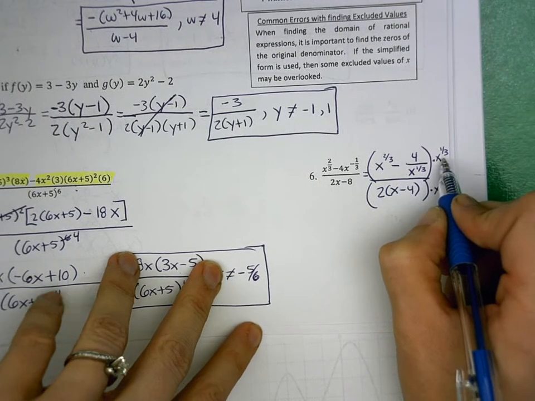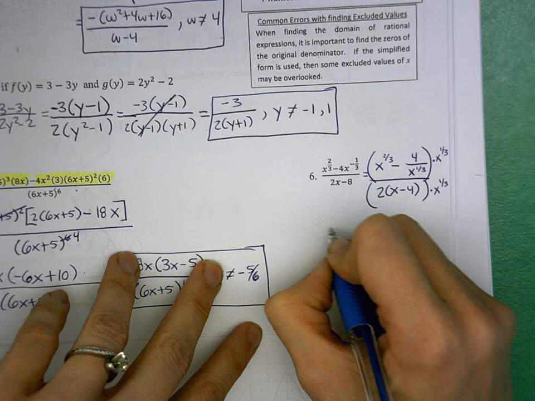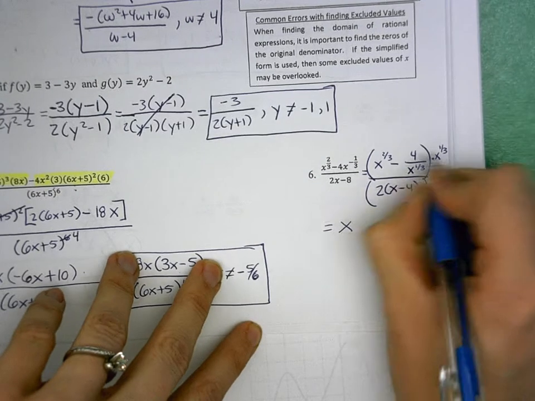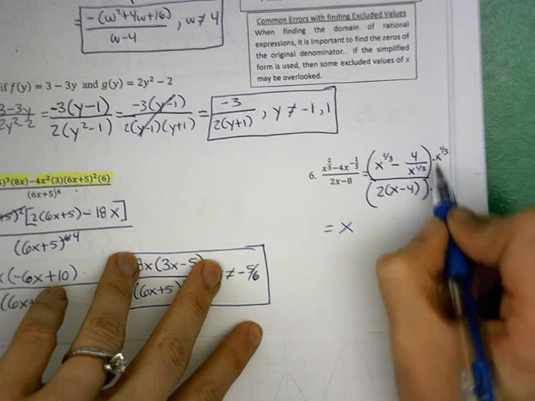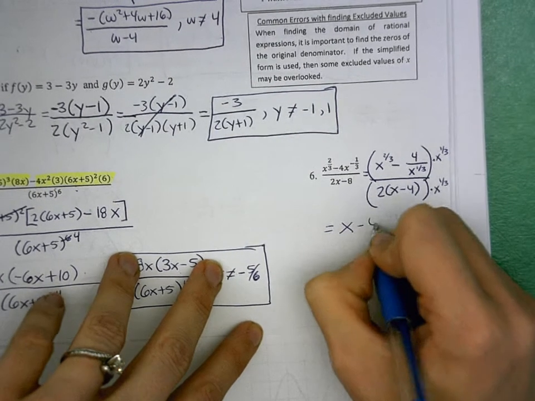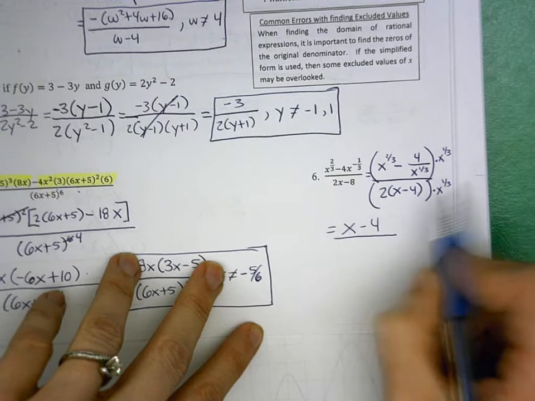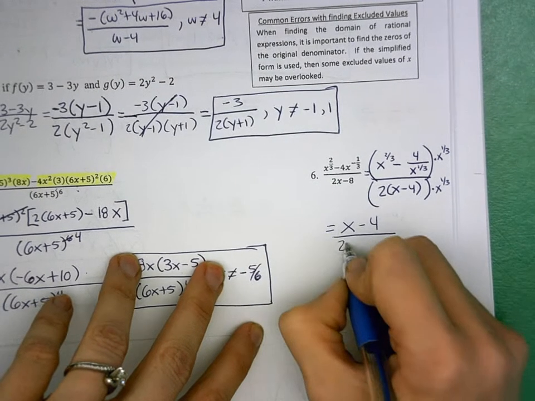When you multiply like bases, you add their exponents. So this would be x to the 2/3 plus 1/3, which is 1. And then distributing the x to the 1/3 in, they would cancel, leaving me with just minus 4. Down here, these are all being multiplied together, so I'm just going to write them side by side.